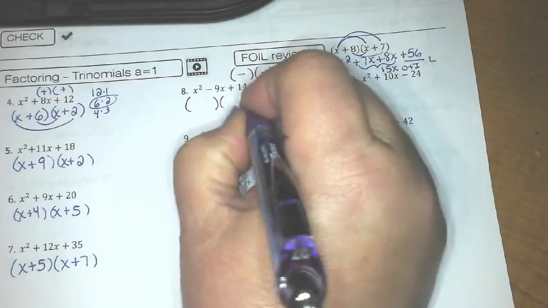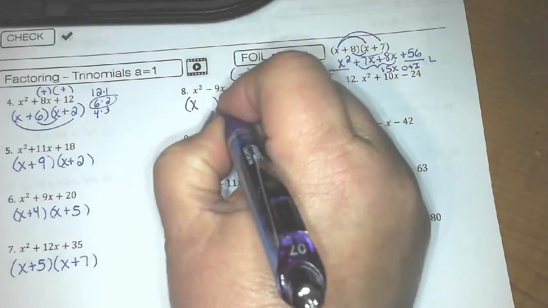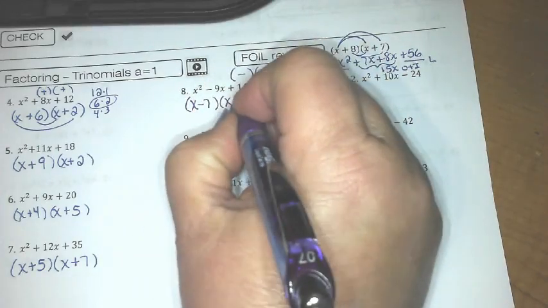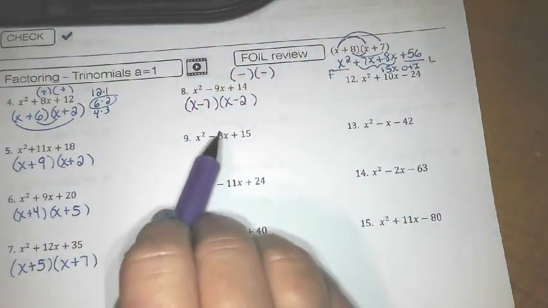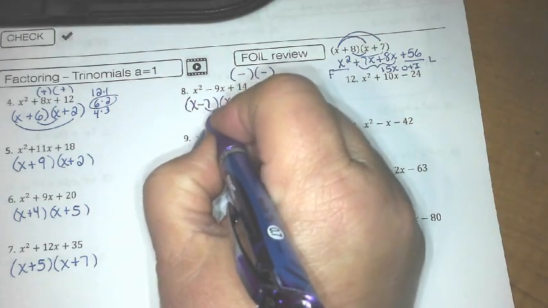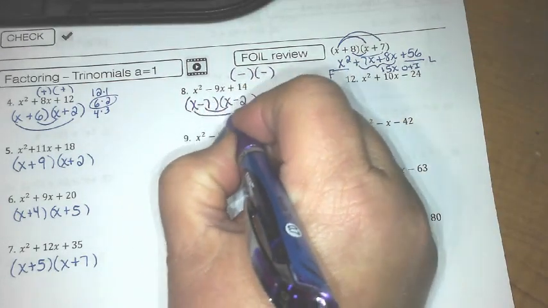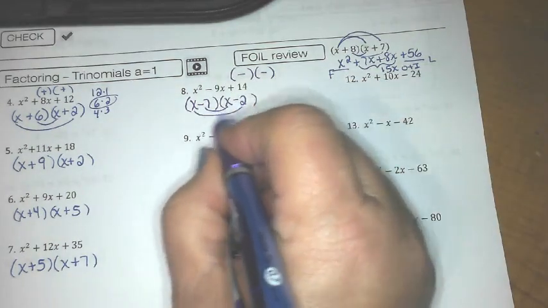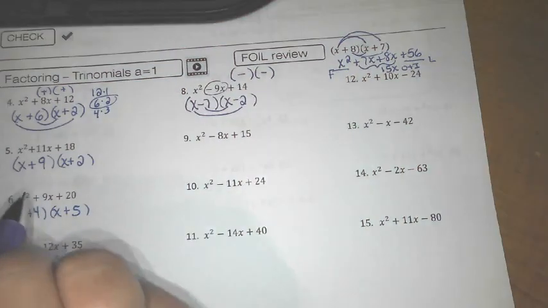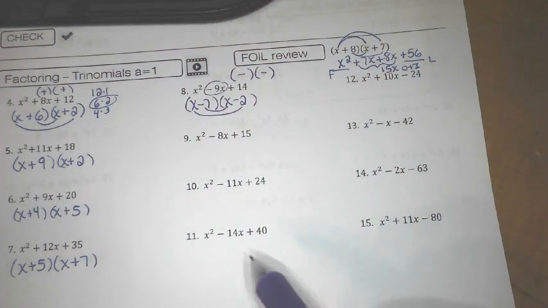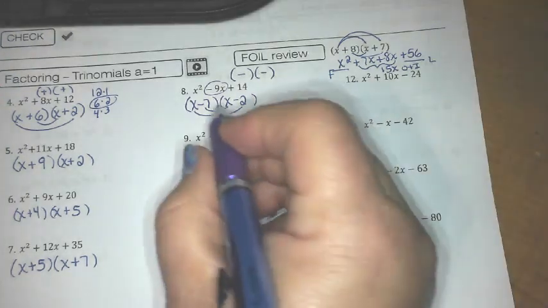So I'll start here. X squared is x times x. 14, I'm going to use negative 7 and negative 2, because negative 7 times negative 2 is 14, and negative 7x plus negative 2x is 9x. See, my inner and outer always have to add up to the term in the middle. So hit pause again and do the next 3, and then come back and check your work.